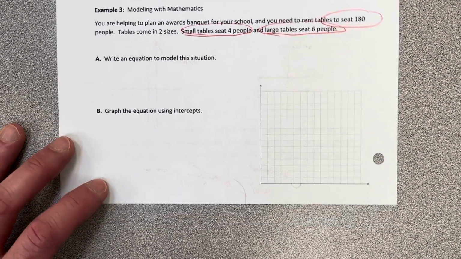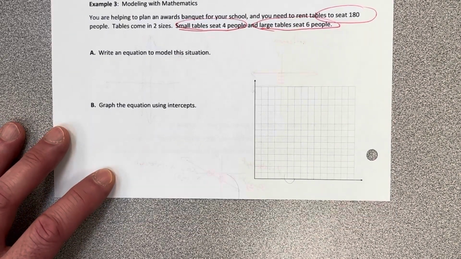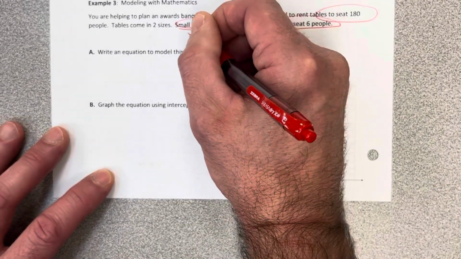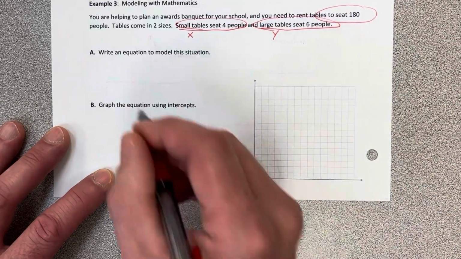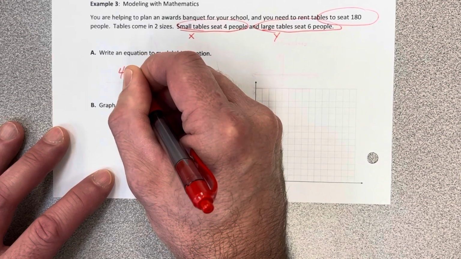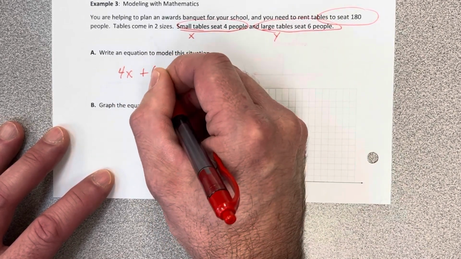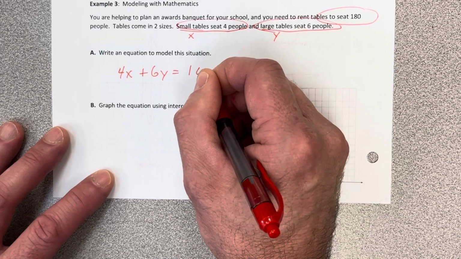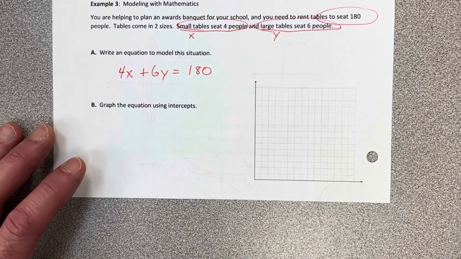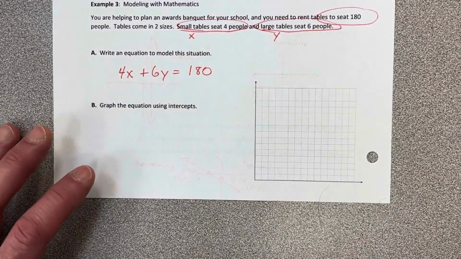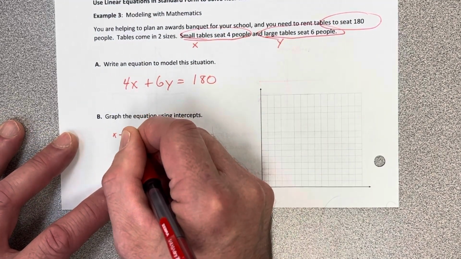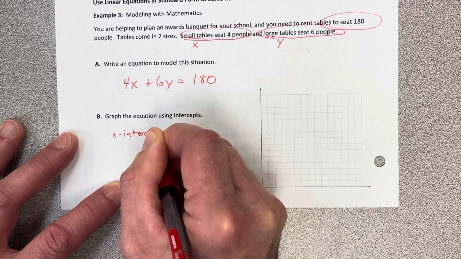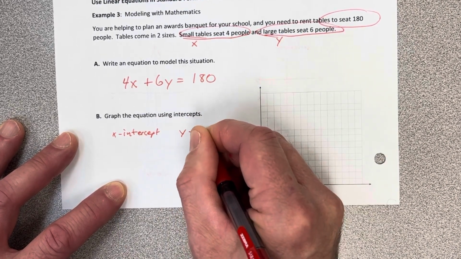All right, so to write an equation to model this situation, we've got 2 unknowns, 2 variables. We've got small tables and large tables. And the equation I'm thinking of is 4 people for every small table plus 6 people for every large table is going to be 180. And that's written in standard form. Now to graph this, we are going to get the x-intercept and the y-intercept to graph it.